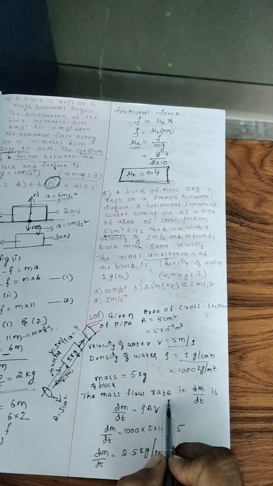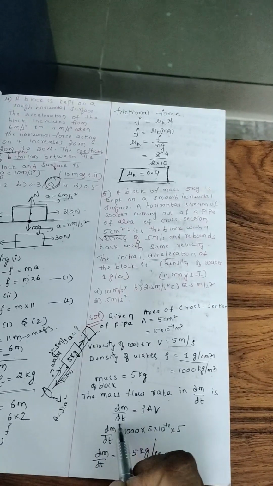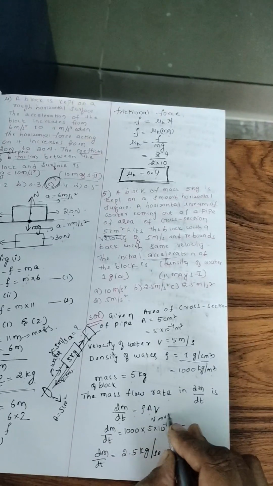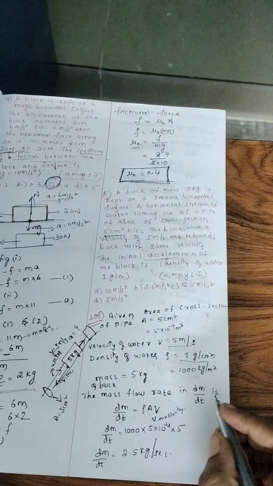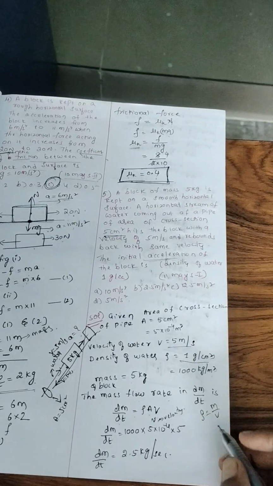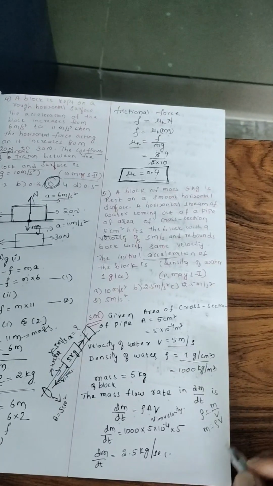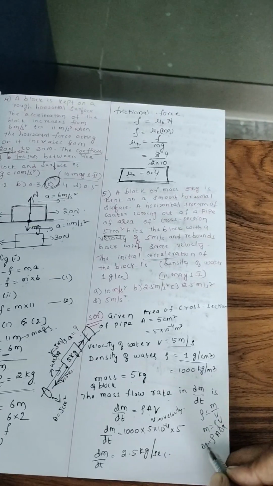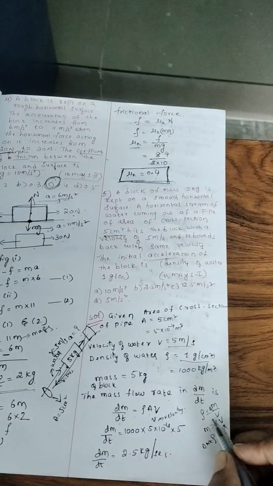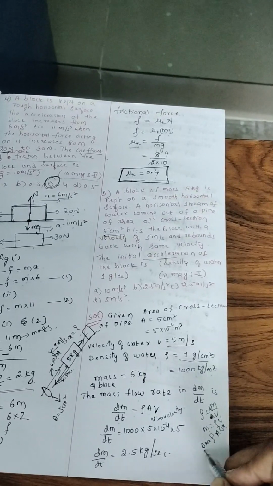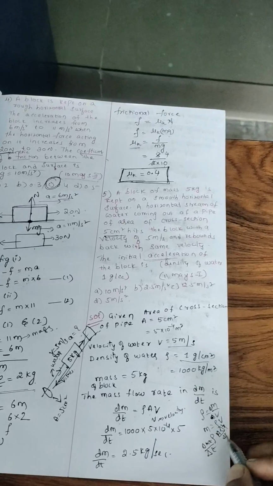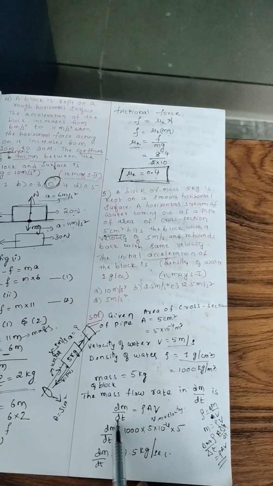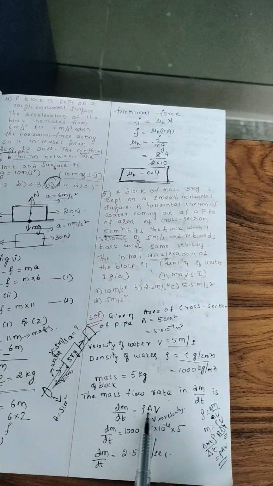Now the mass flow rate, we will write it as dm by dt equal to rho A v, where v is the velocity. Now how we got this formula: density is equal to mass by volume, so mass is equal to density into volume. Volume we can write as area into distance. Now divide by dt on both sides. dx by dt is nothing but the velocity. In such a way we got dm by dt, the rate of flow of mass, rho A v.